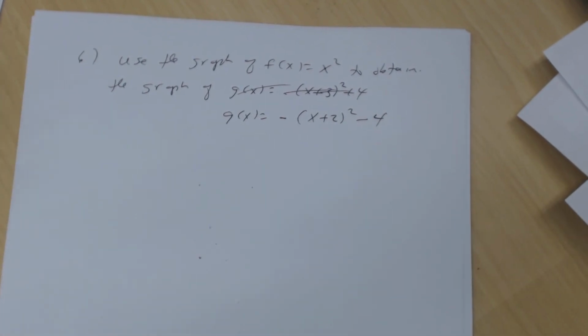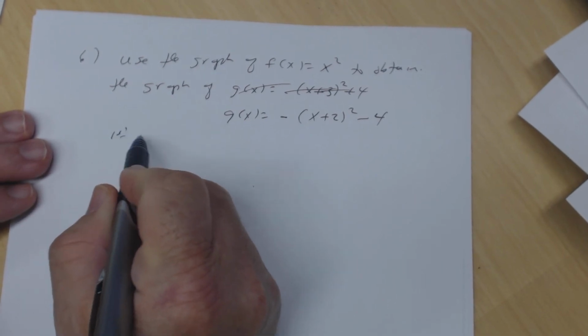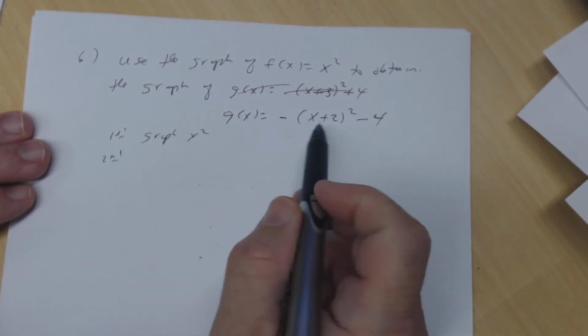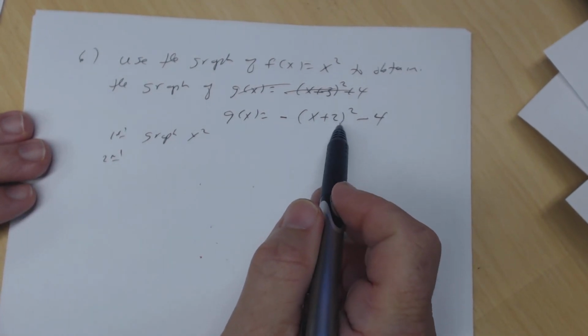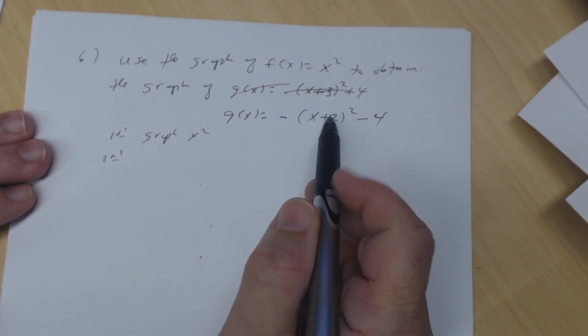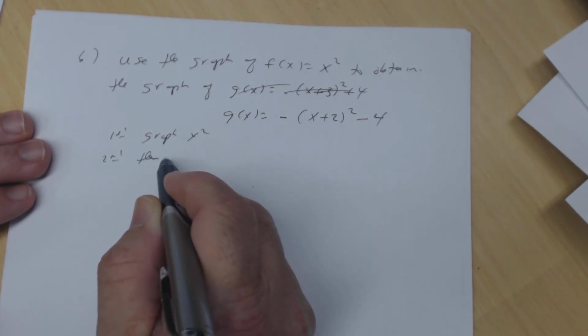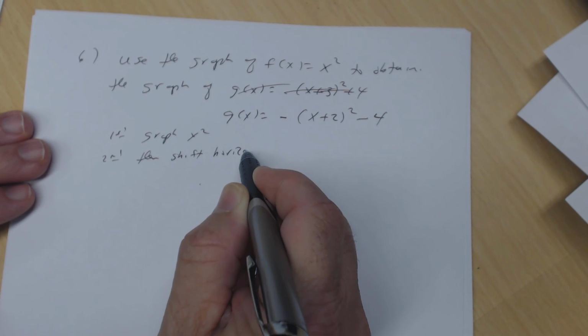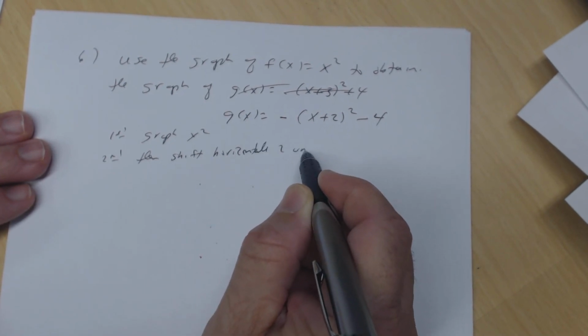All right, so the first thing you're going to do is graph x squared. Second thing you're going to do is the horizontal shift. So then you're going to shift it to the left 2 units. Shift horizontally 2 units to the left.